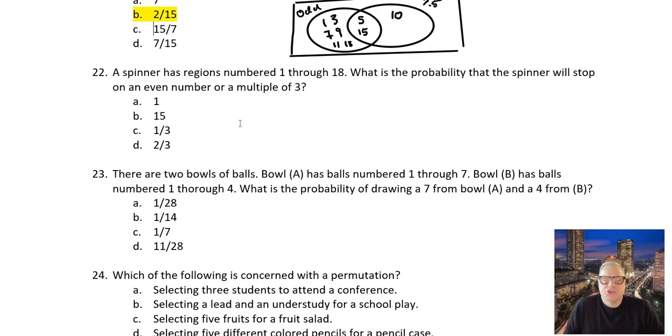A spinner has regions numbered 1 through 18. What's the probability that the spinner will stop at an even number or a multiple of 3? That tells us we have to use the addition rule, and again the events are not mutually exclusive.